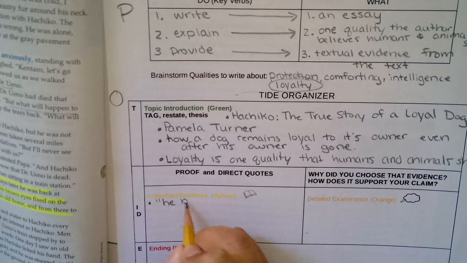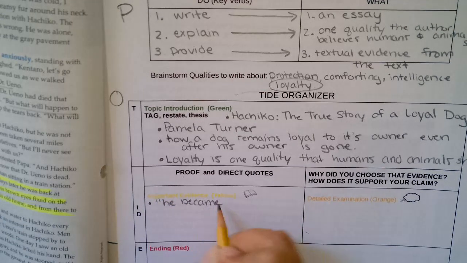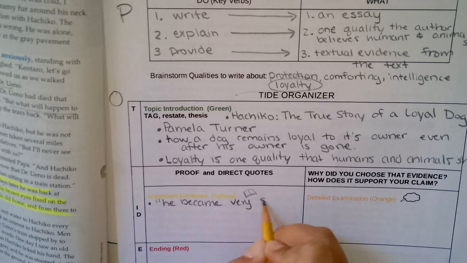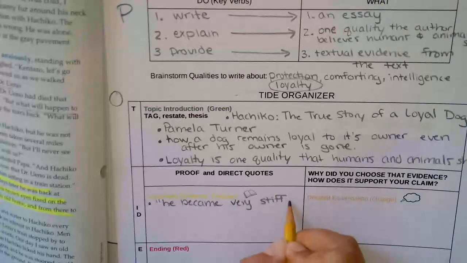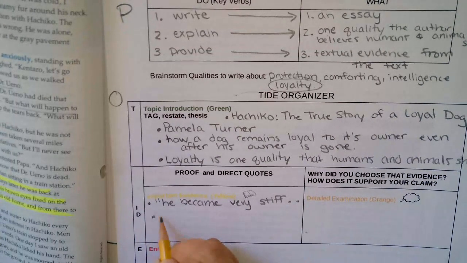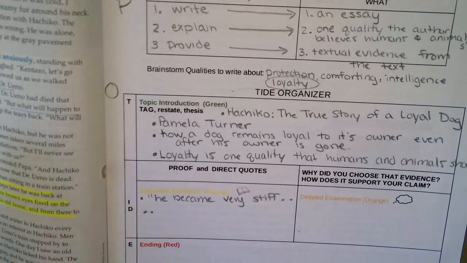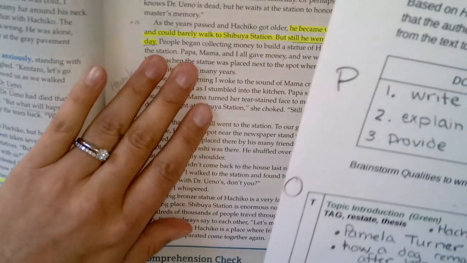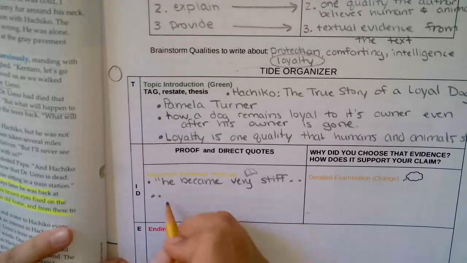Remember, these dots are showing that my quote is continuing, but I'm not going to write all of it down. He went every day.